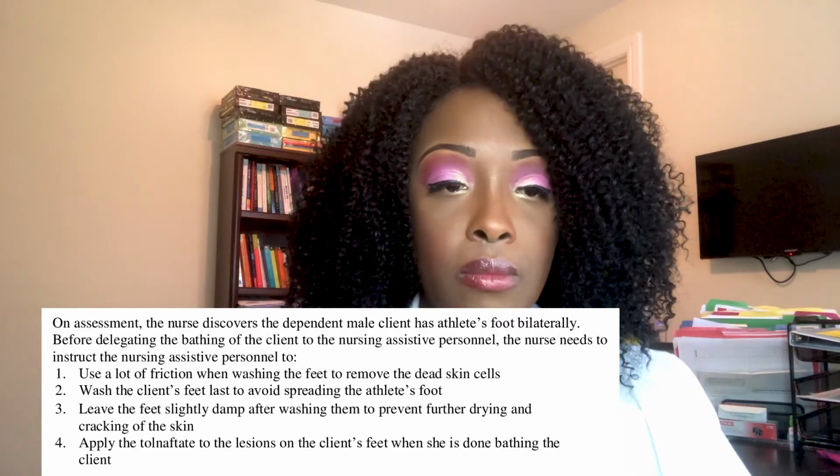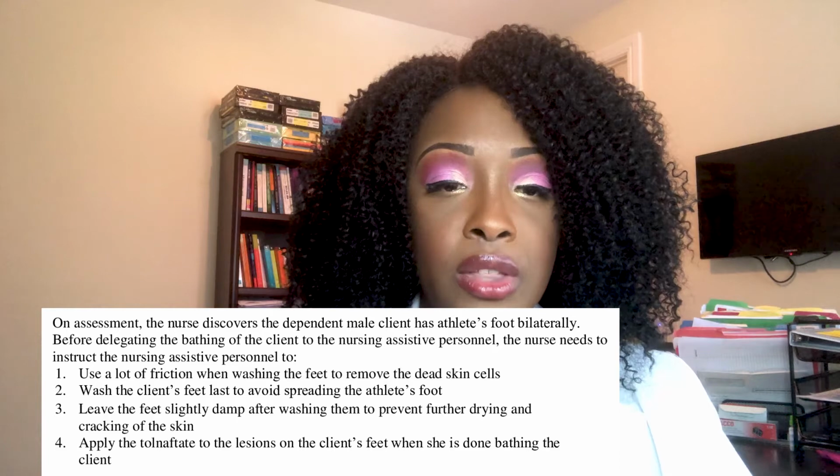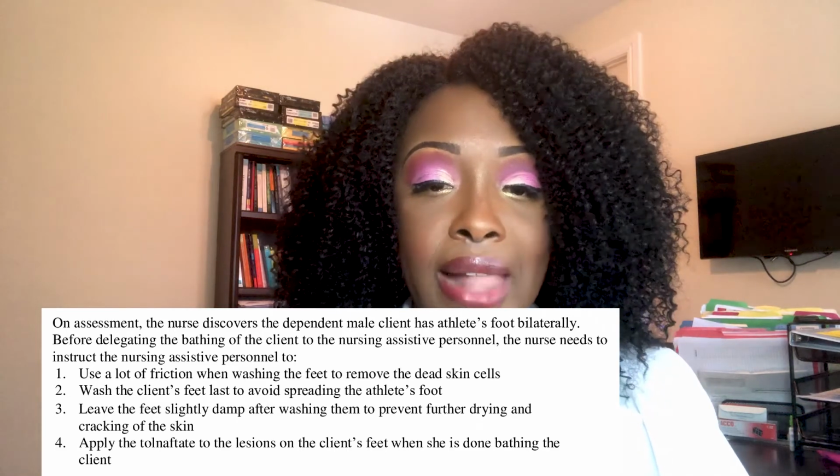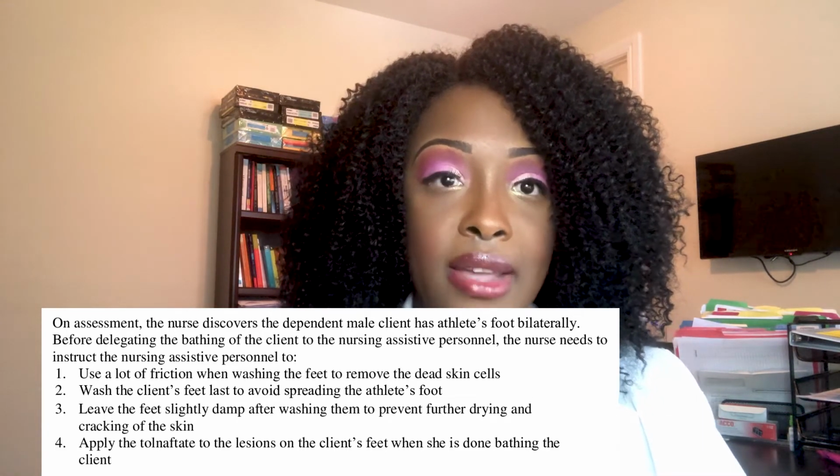Before delegating the bathing of the client to the nursing assistive personnel, the nurse needs to instruct the nursing assistive personnel to: 1, use a lot of friction when washing the feet to remove the dead skin cells. 2, wash the client's feet last to avoid spreading the athlete's foot. 3, leave the feet slightly damp after washing them to prevent further drying and cracking of the skin. 4, apply the sulfonamide to the lesions on the client's feet when she is done bathing the client. And I'll give you a moment to think of your answer.